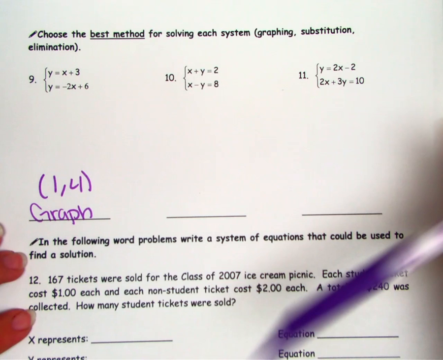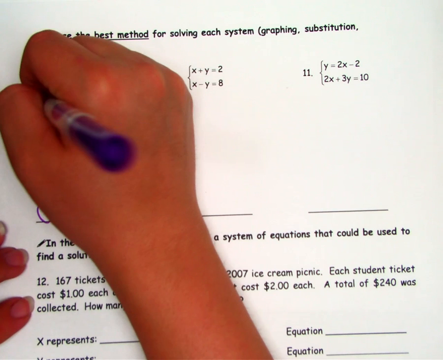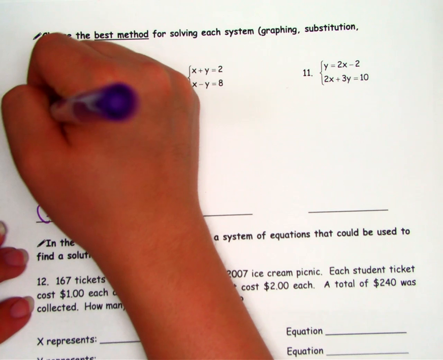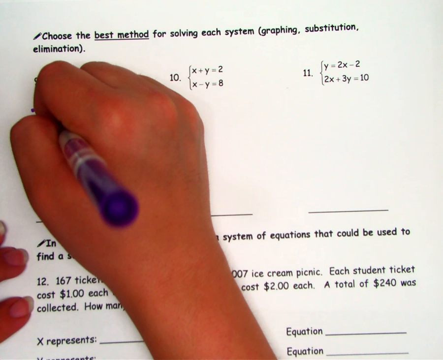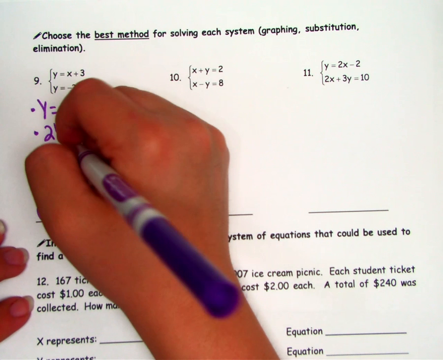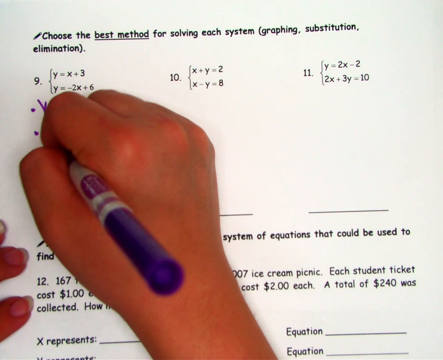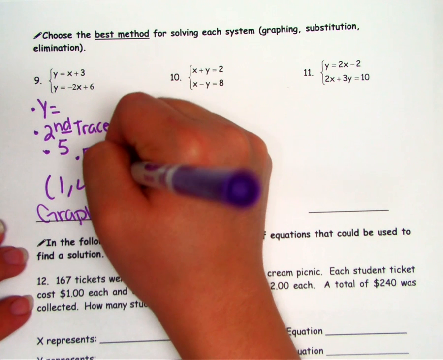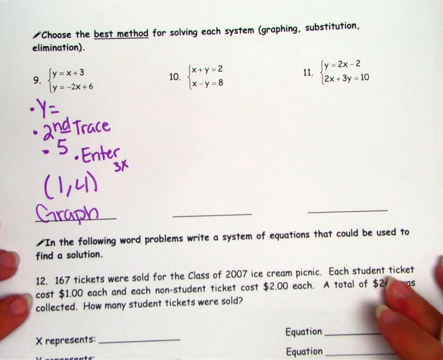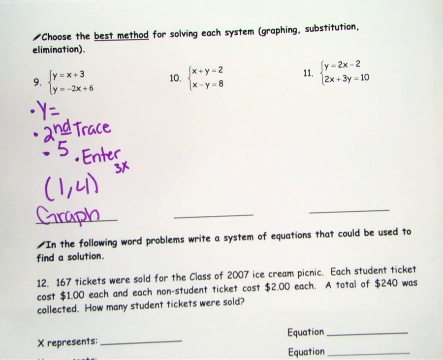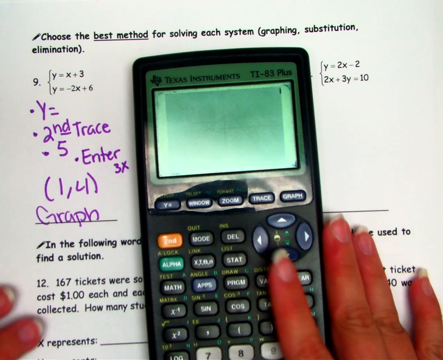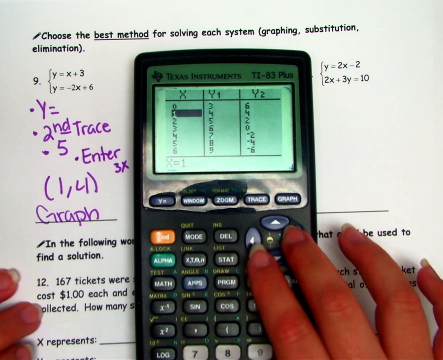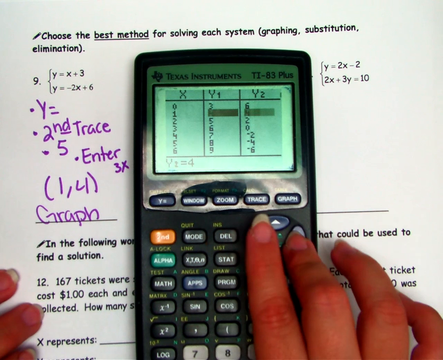So let's write those steps out real quick. We go to y equals, you push second, trace, you pick 5, and then enter 3 times. And that's how we got our answer. If I wanted to, I could go to my table, and I would see at 1, my y's are the same. So I would write (1, 4).